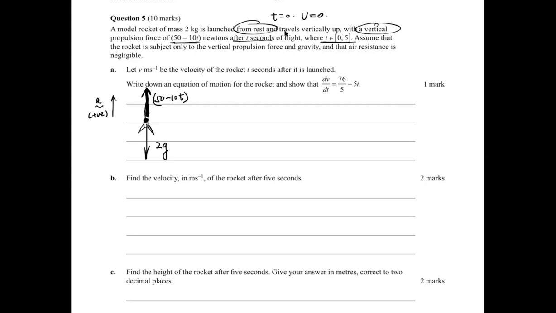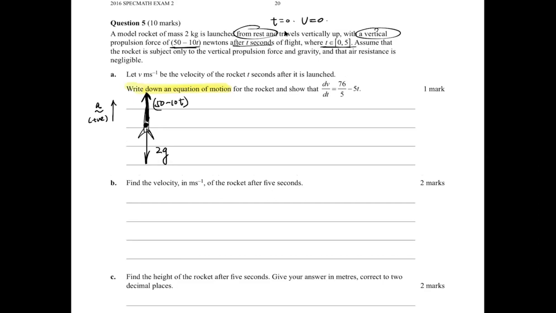I need the equation of motion first. So always start with F net equals ma. This gives you 2a equals driving force. The only driving force is the propulsion force minus the retardation force, 2 times 9.8. So 2 dv/dt will give you 50 minus 60, 19.6 minus 10t, okay?